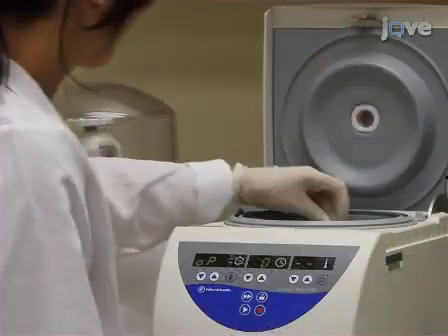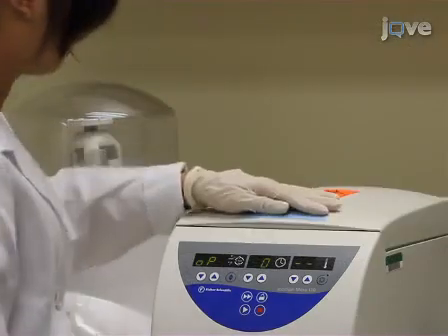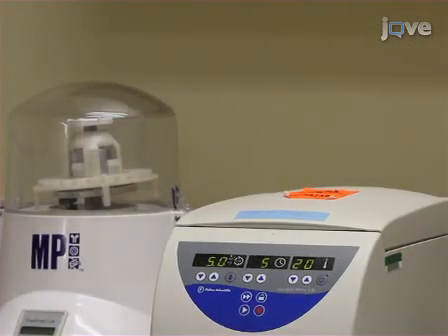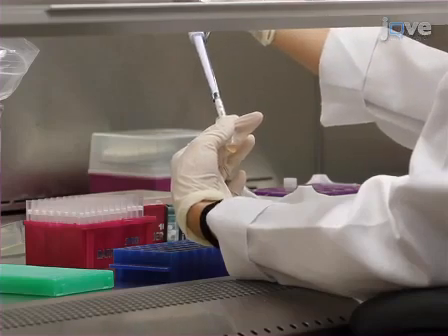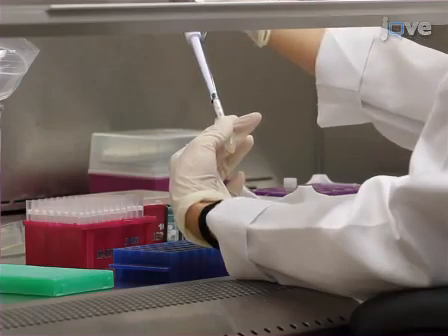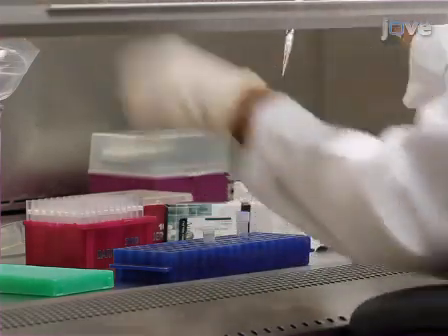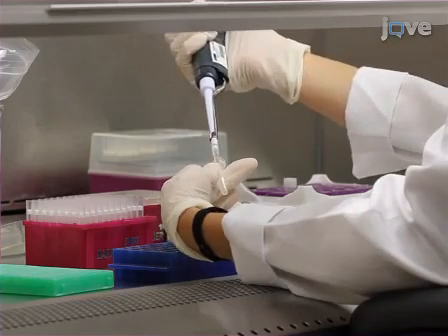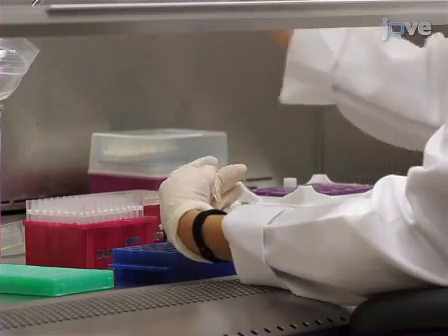Pass the sample through a 0.22 micron spin filter to purify for viral particles and into a fresh 1.5 milliliter tube. Next, use the Turbo DNase kit from Ambion, per manufacturer's instructions, to degrade host genomic DNA and purify for protected, encapsulated viral nucleic acid.